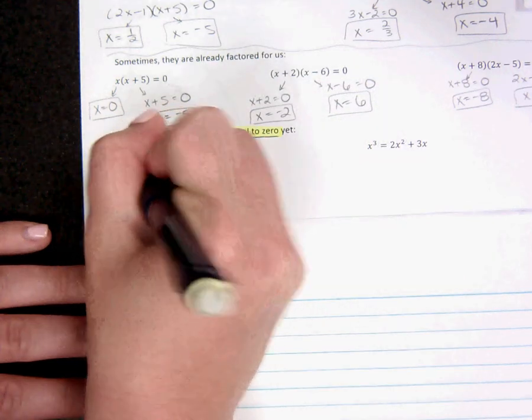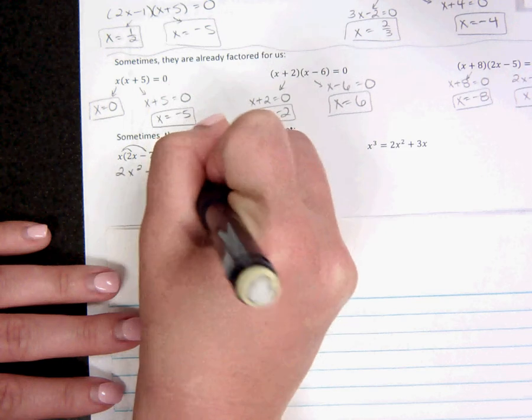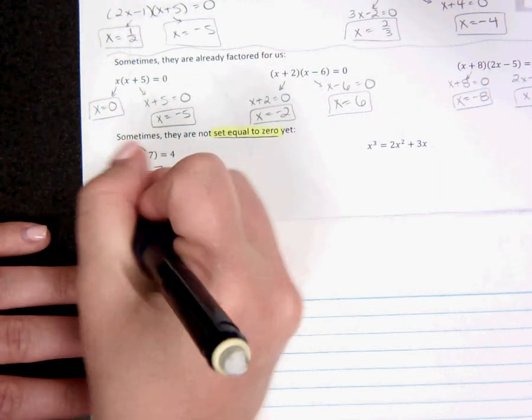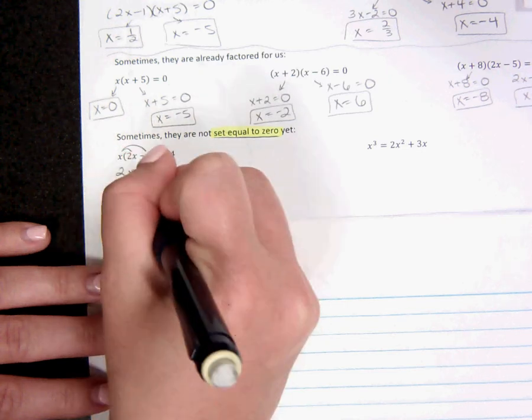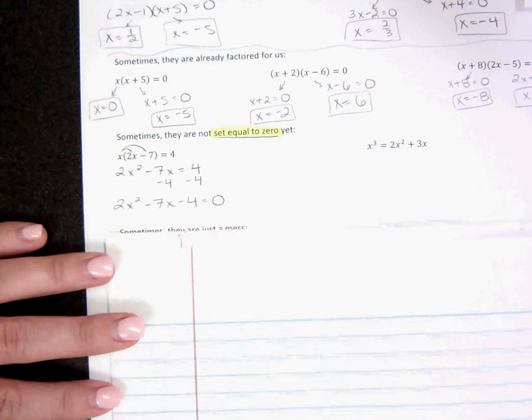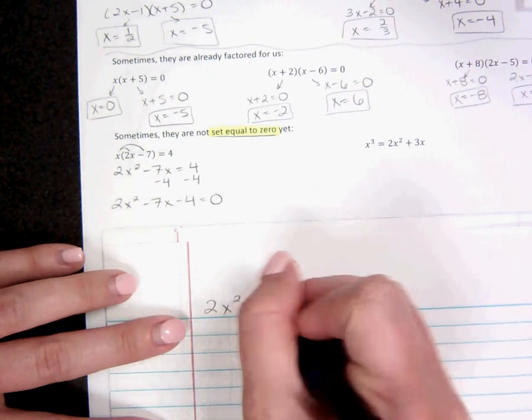We'll get 2x squared minus 7x equals 4. Then we'll have to move the 4 over. That'll give us 2x squared minus 7x minus 4 equals 0. And then we'll do our factoring. So I always like to do that on a separate sheet of paper.